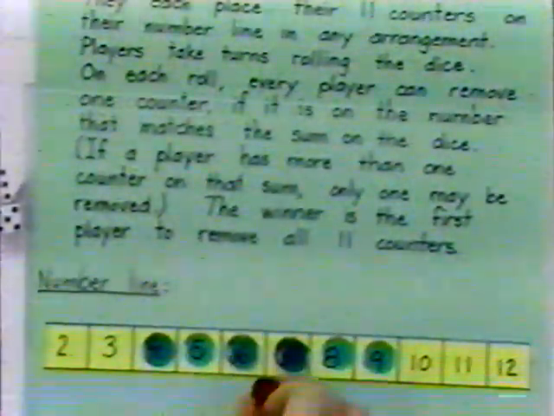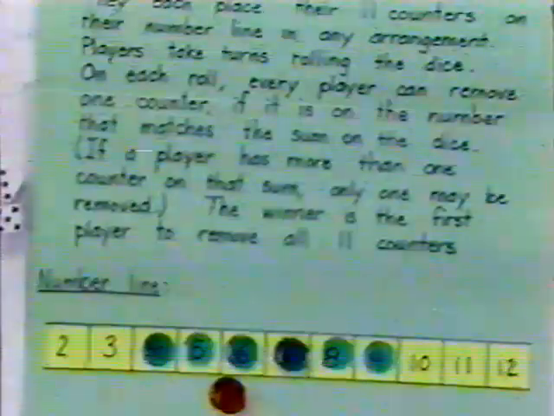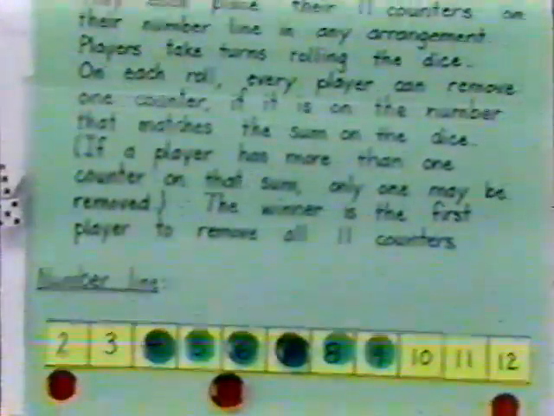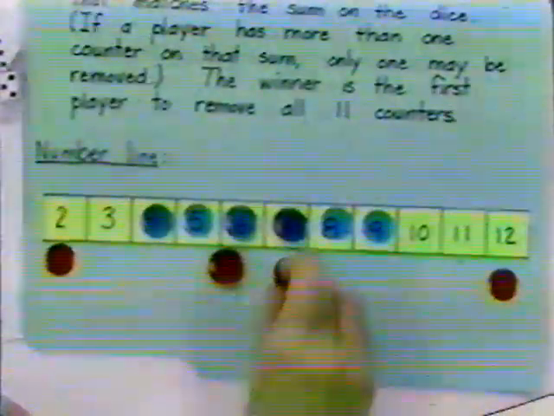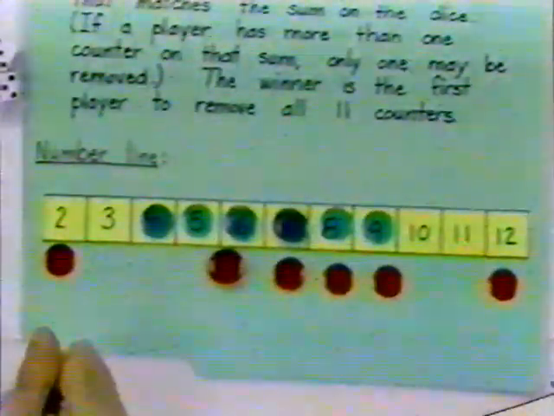Using what they think is going to come up, maybe this one thinks 6 is going to come up more, so they put 5 on there and have hope for 12 coming up, and maybe the 2 coming up, 2 on 7, and so on until they have them spread out. Now you need to visualize them having another board here. Then each player takes turns rolling, and every player can remove.